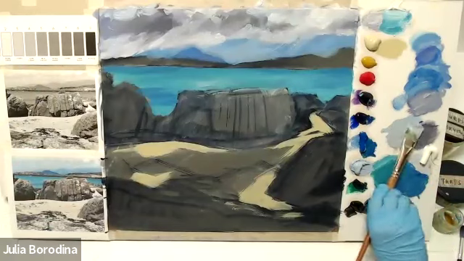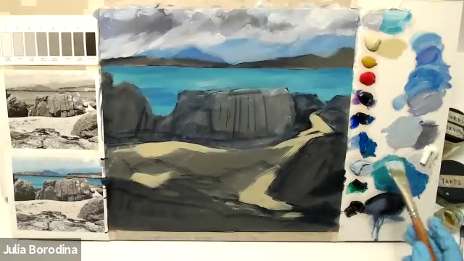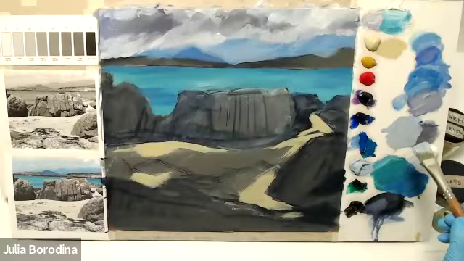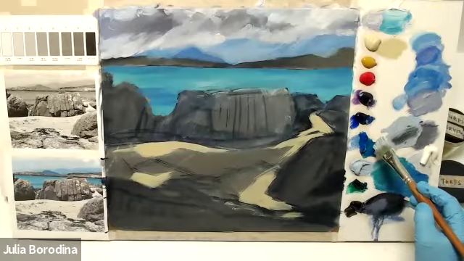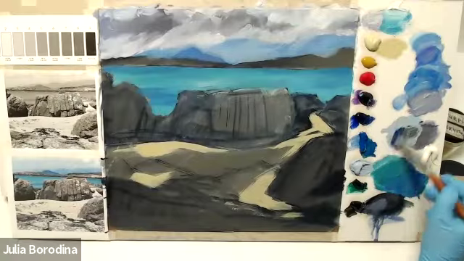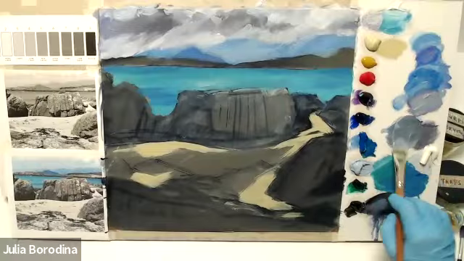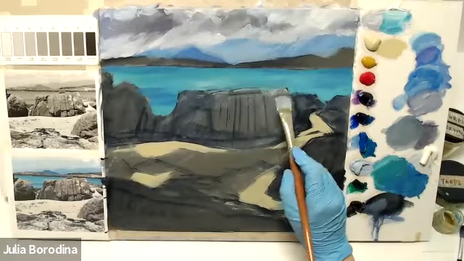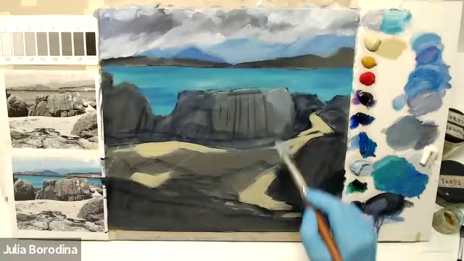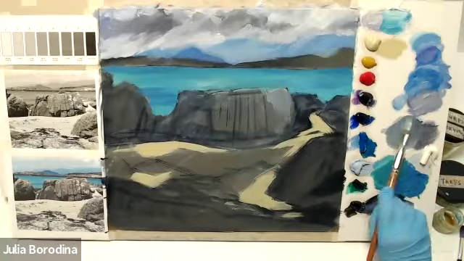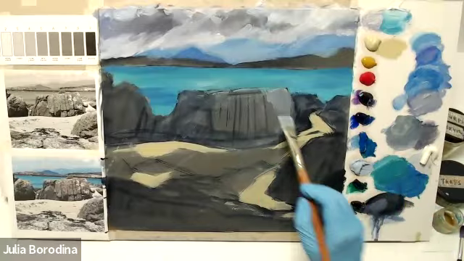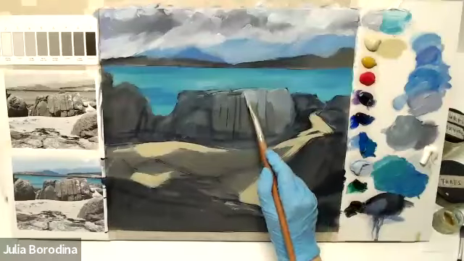So blue-gray first. And let's go for maybe a hint of Payne's Gray and a hint of ultramarine. Okay, more into the gray side this time. And I'm going to go with big strokes. Okay, does it stand out against the water? Yeah, a little bit. We can do some more highlights after.